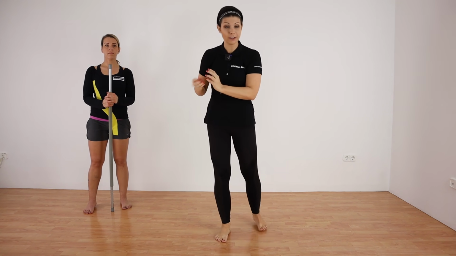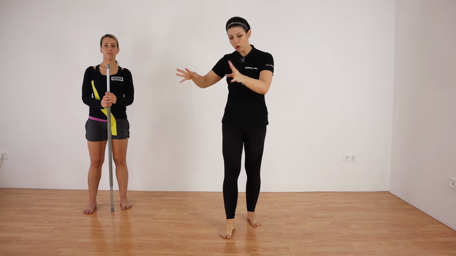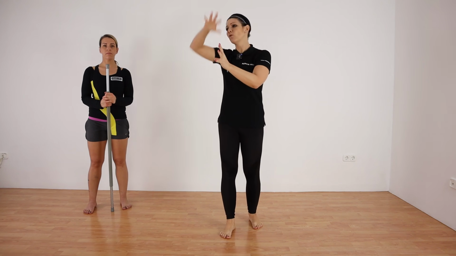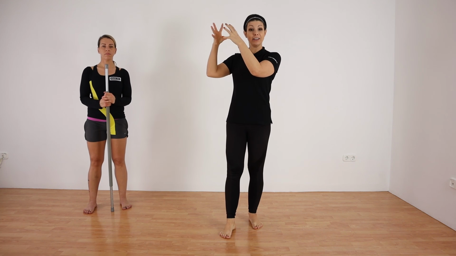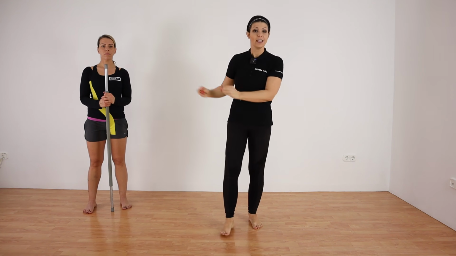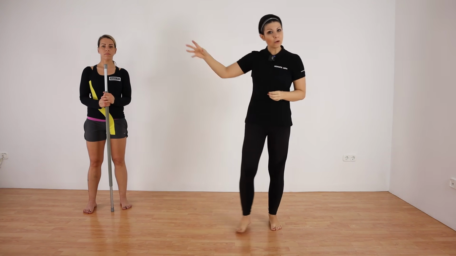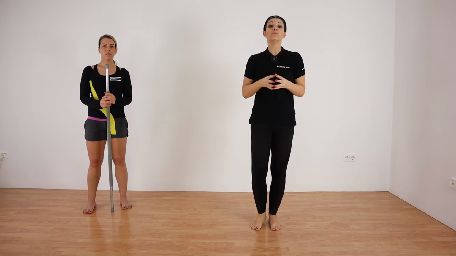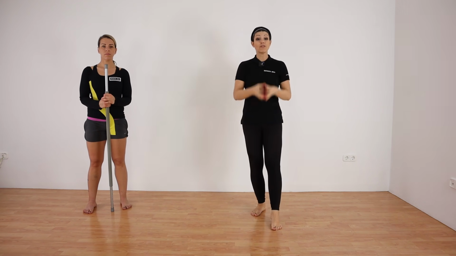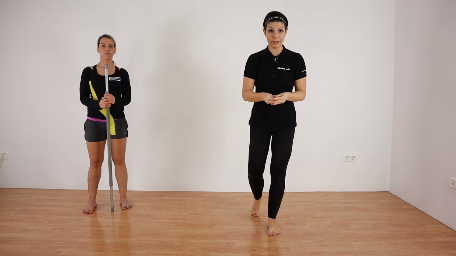The third part of the course will contain all the tempos, sets, reps, so actually all the special exercise therapy. And the fourth part is all about global stabilization for the core and also for the lumbopelvic hip complex, which is extremely important in sport.